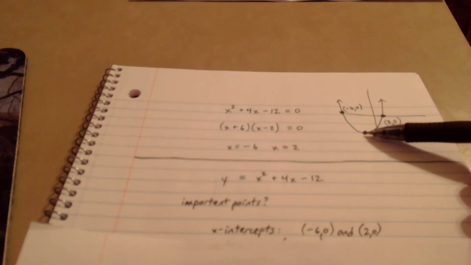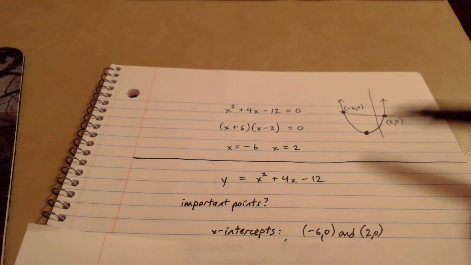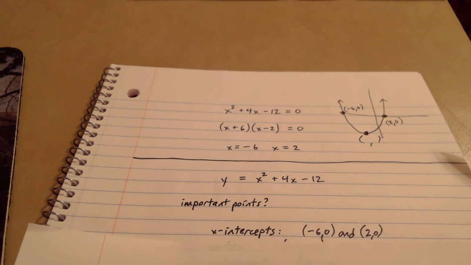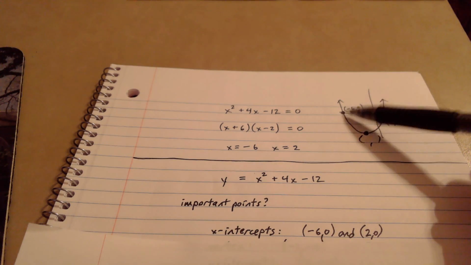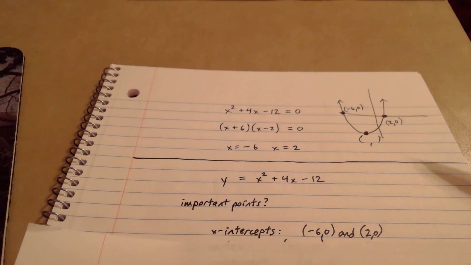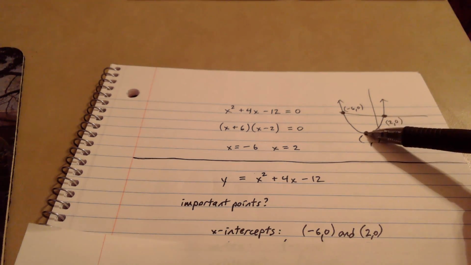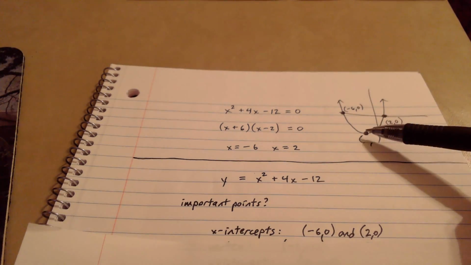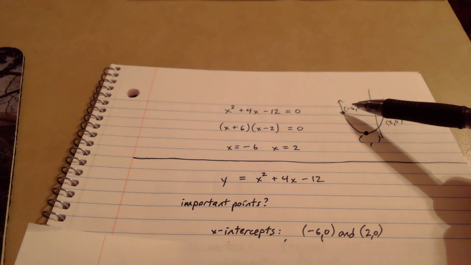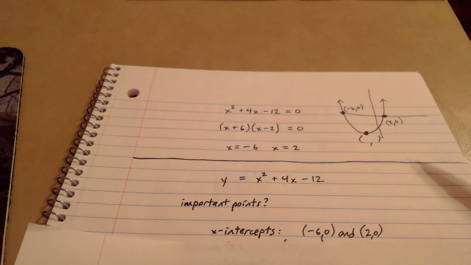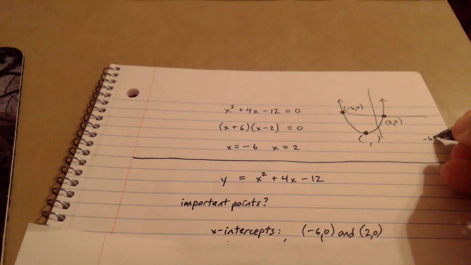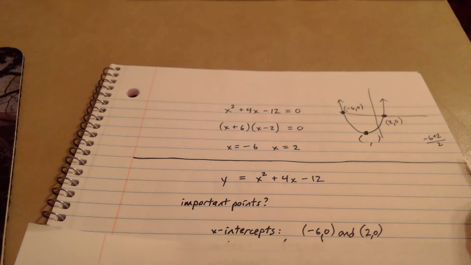So here's the story. If you look at this point, does it make sense that the x-coordinate of this point has to be exactly midway between the two intercepts? I hope it looks like this distance and this distance are the same. And so the vertex has to be midway between negative 6 and 2. Well, how do you find the midway point between two spots? You add them together and take their average.